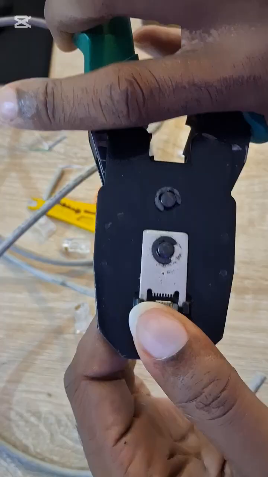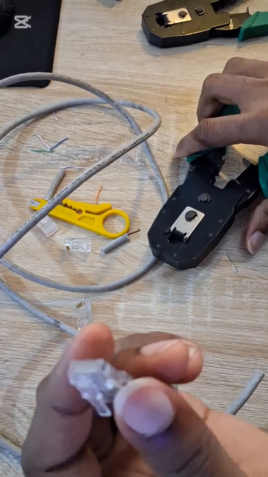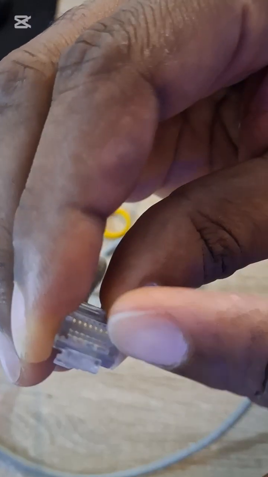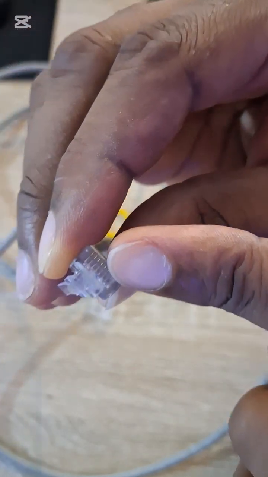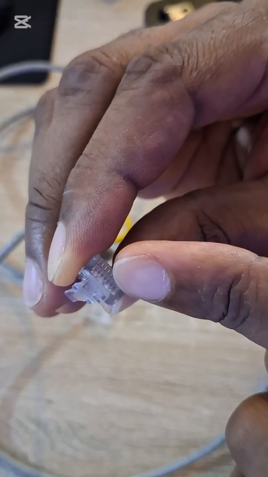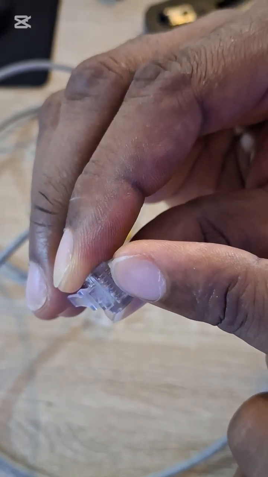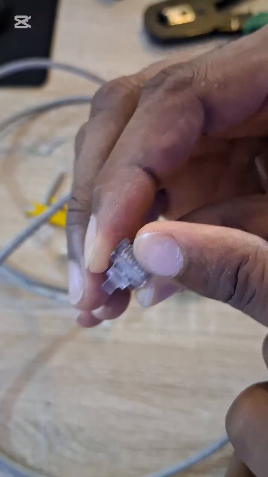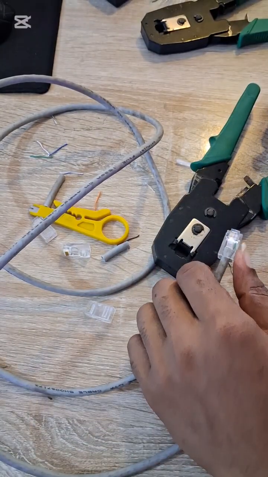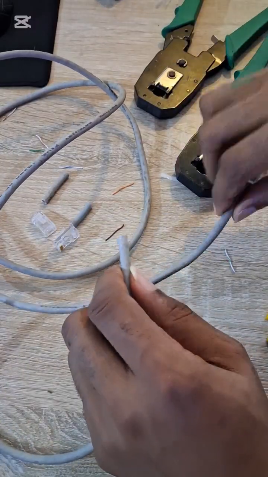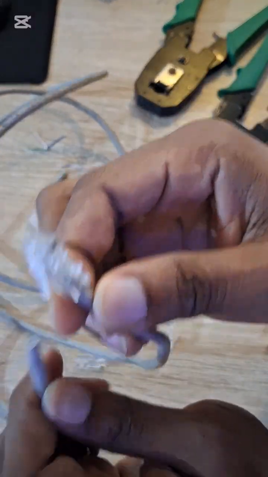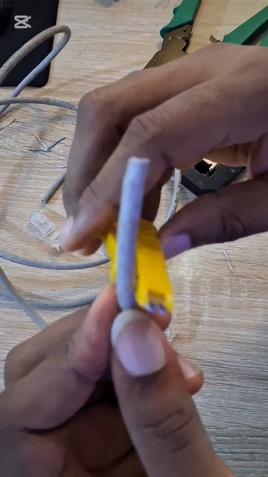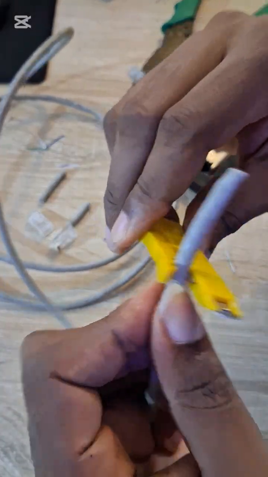So if I remove this, you see that each of the cables here, right? Each of the cables is jammed with the pins. Okay, so that's that about this one. So since we are done with this, let's crimp the other end of the cable using the same type. Okay, so I'm going to be a little bit fast here.